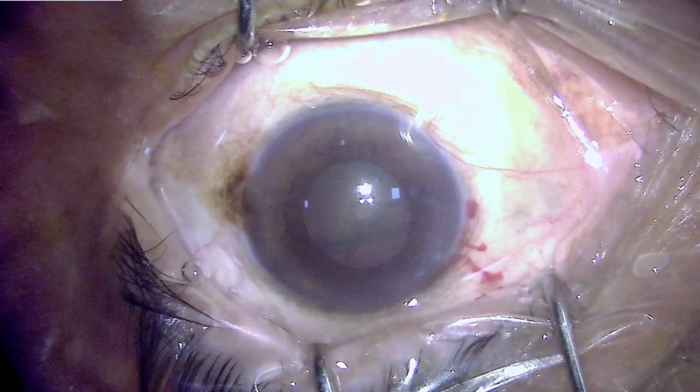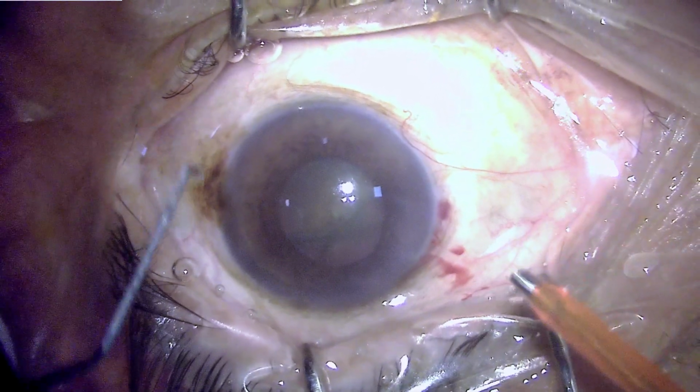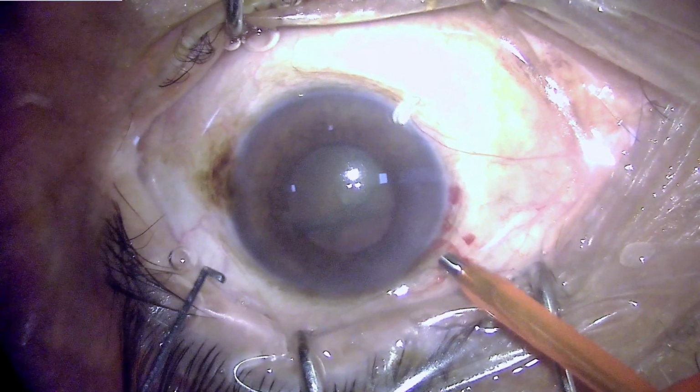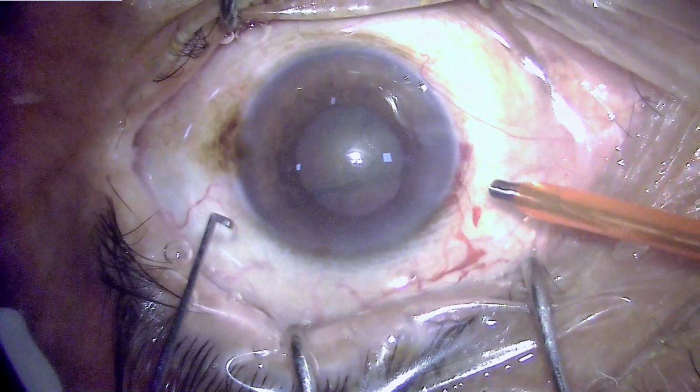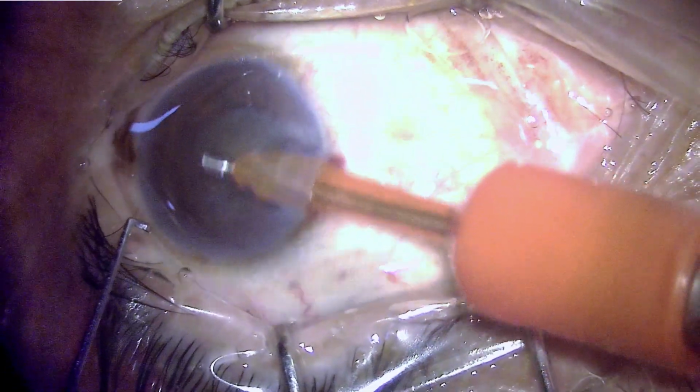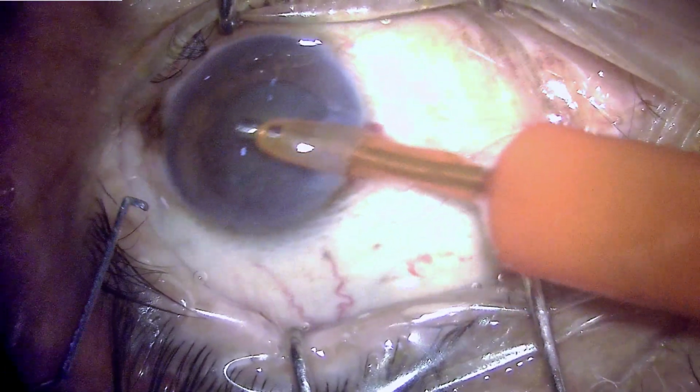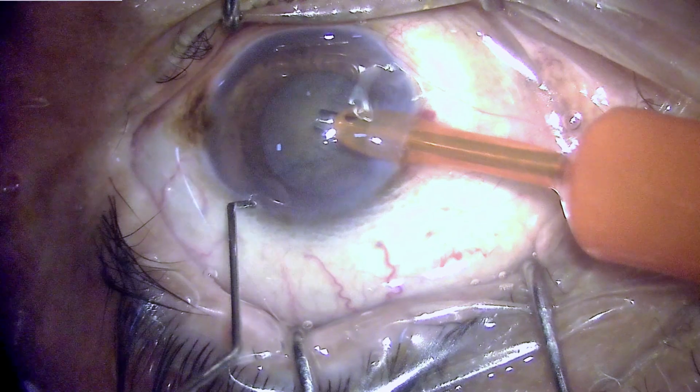Proceeding on to phacoemulsification once the hydrodissection has been completed, and this is a mini flare tip which I suppose provides me with better holding and more focused ultrasound energy delivery.